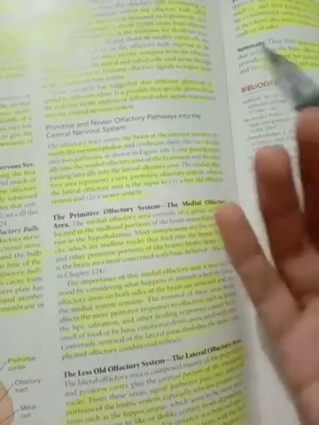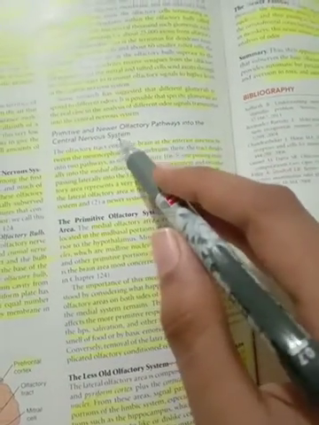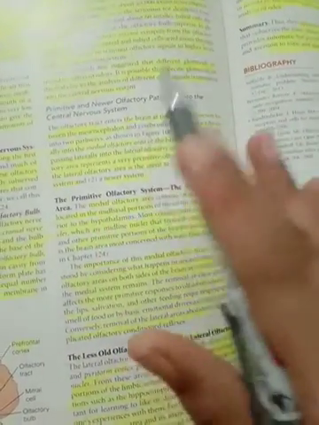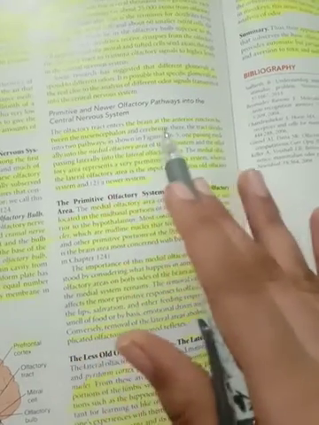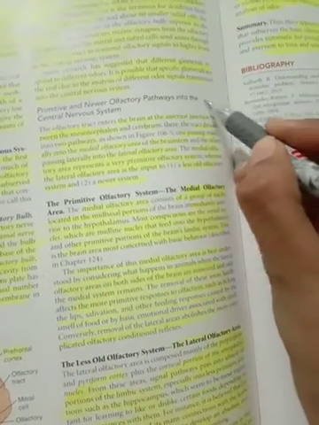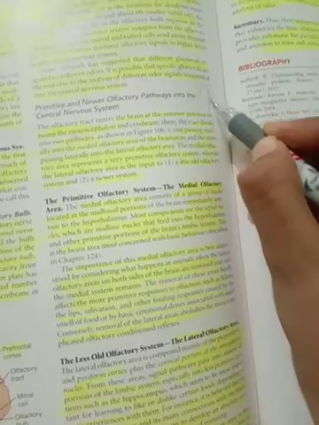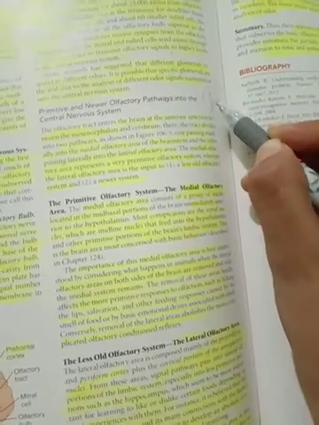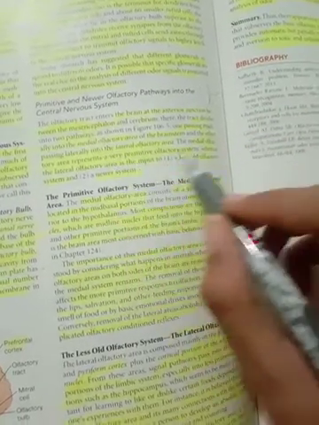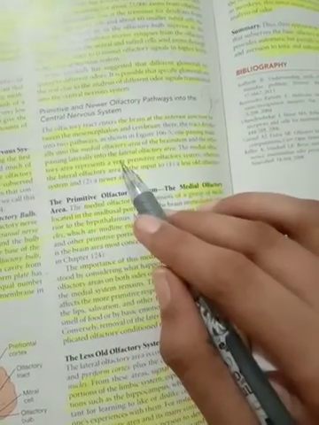And actually there are primitive and newer olfactory pathways. Primitive means an old pathway, less old means it is in the middle, and the newest one is a newer pathway. Now let us see about these pathways. Actually at the brain, at the anterior junction between the mesencephalon and the cerebrum, the tract divides into two pathways. One passes into the medial olfactory area. For example, this is a brain, and one is passing towards the medial side, and one is passing to the lateral side. This is taking place between the cerebrum and the mesencephalon. And the other passes laterally into the lateral olfactory area.